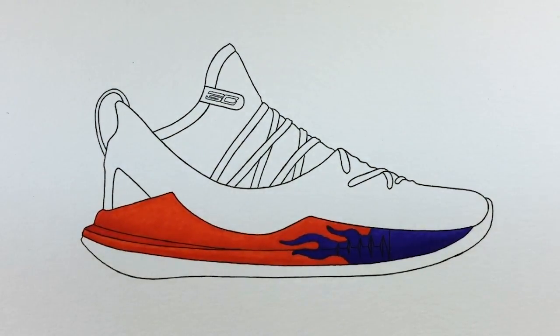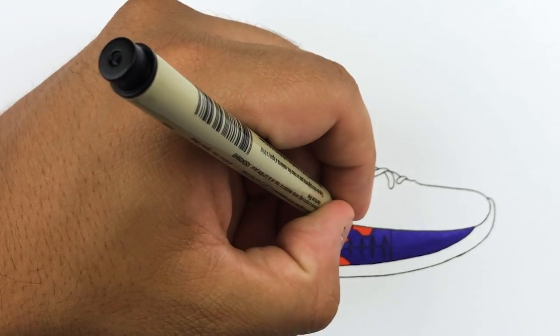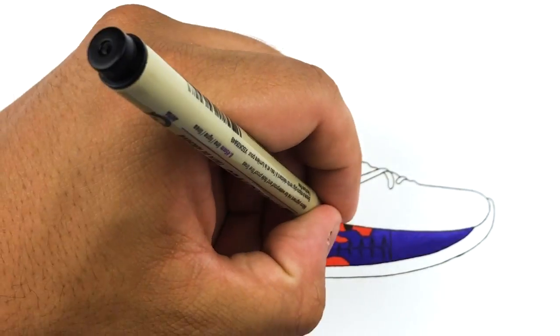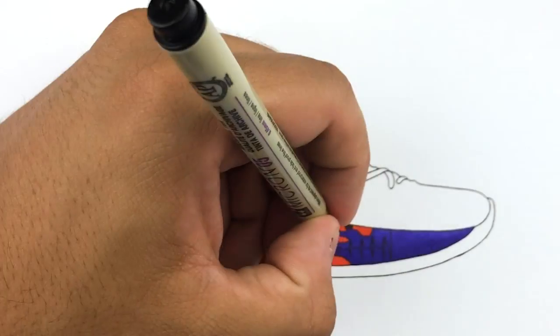Again, the original creator for these customs is Mr._Sabotage. I'll make sure I put a link in the description. Go check out his work. It's really awesome what he did.